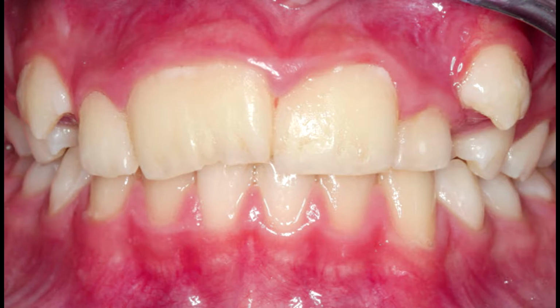Macrodontia. Cause, developmental. Location, any tooth. Clinically, the affected tooth appears larger than normal. One or more teeth may be affected. Radiographically, the tooth appears larger than normal. There is no treatment, and diagnostically, it can be diagnosed clinically or radiographically.